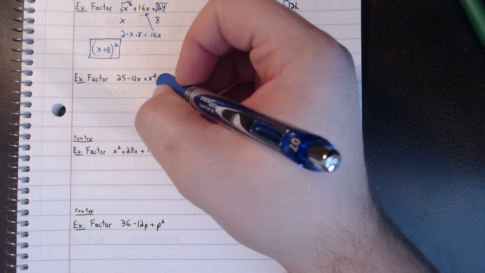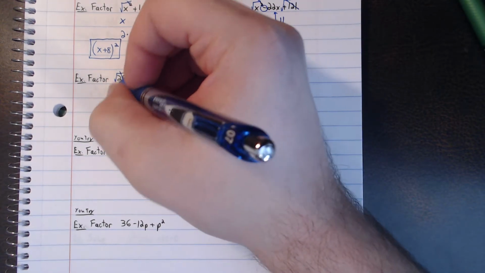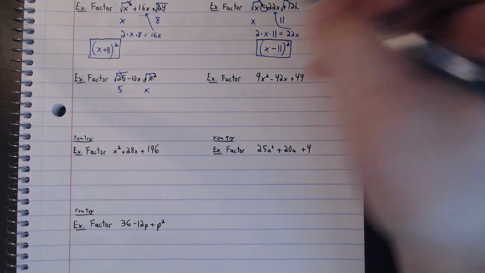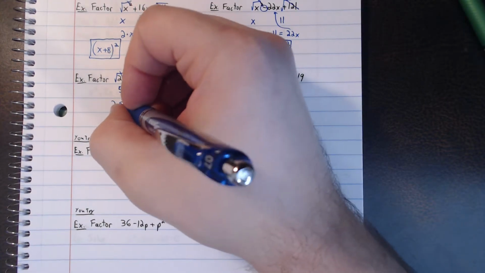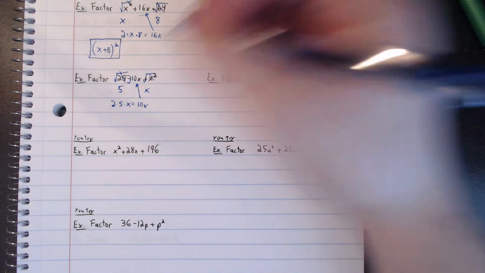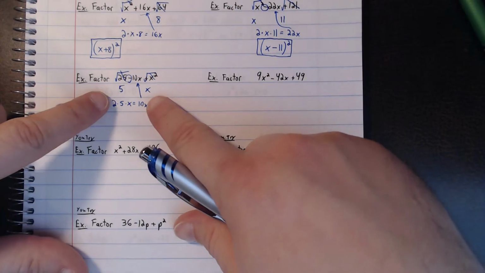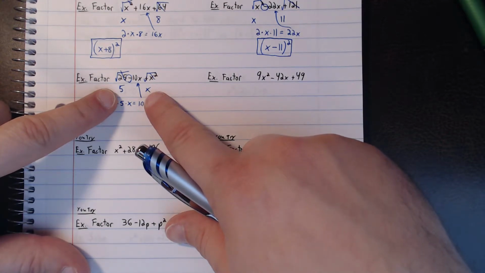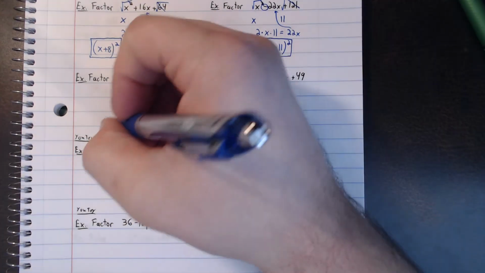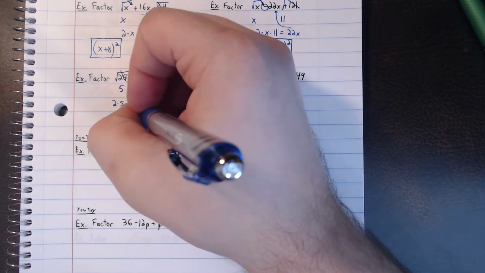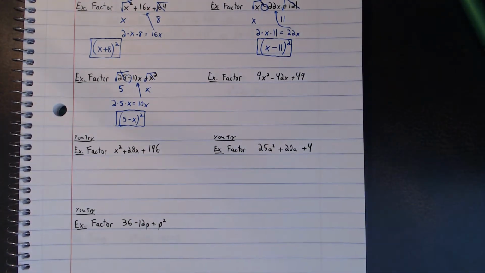I notice my first term and last term are perfect squares. When I take the roots, I get 5 and x. Now I check. 2 times 5 times x. What does it give me? 10x. That matches. I want to use that particular sign. And important here, I want to make sure that I stay in order. I want the 5 and then minus x. I don't want to switch it for any random reason. 5 minus x squared. That's going to be our final answer here.